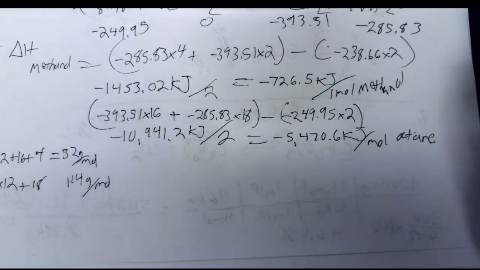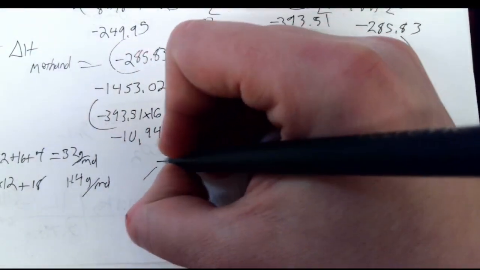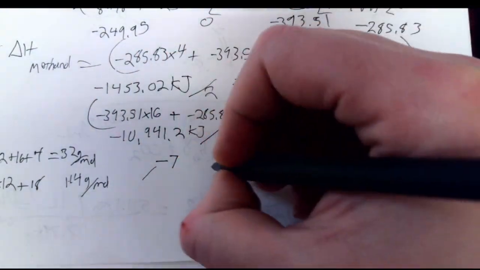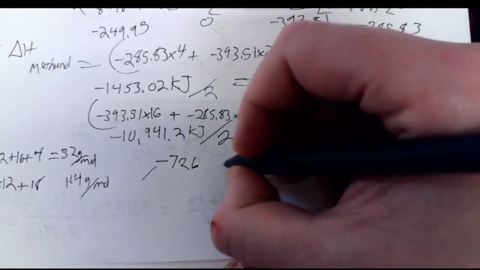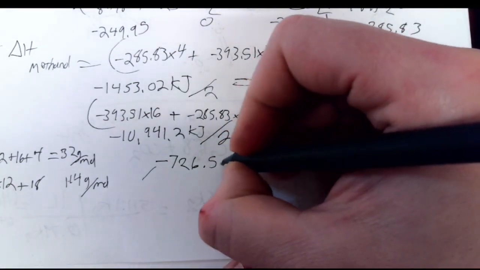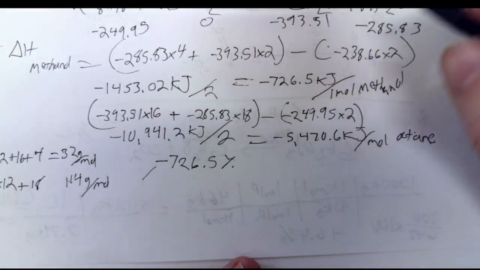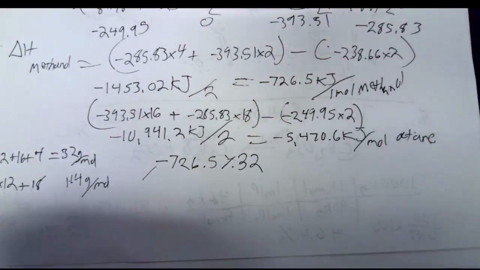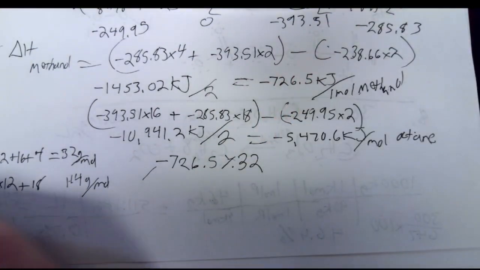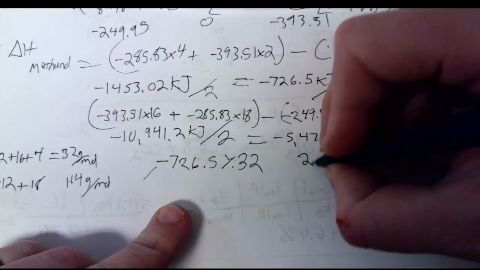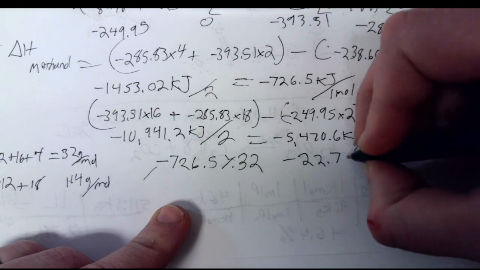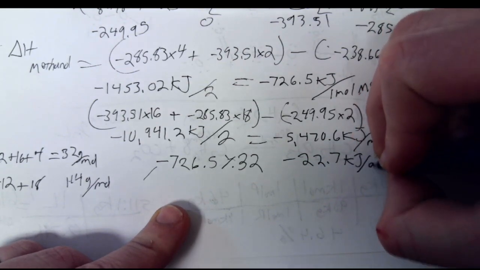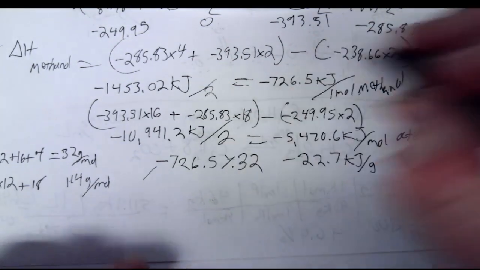So with that in mind, calculating this as kilojoules per gram, the methanol would be negative 726.5 divided by 32 grams per mole. So 726.5 divided by 32, and you've got something like 22.7 kilojoules per gram of methanol.